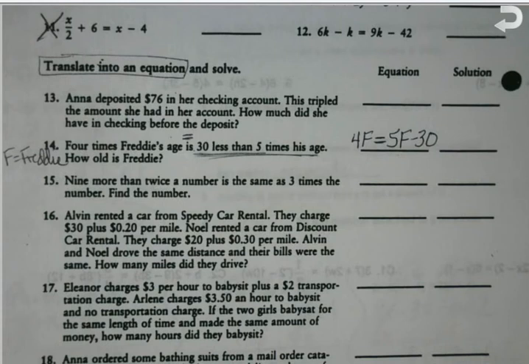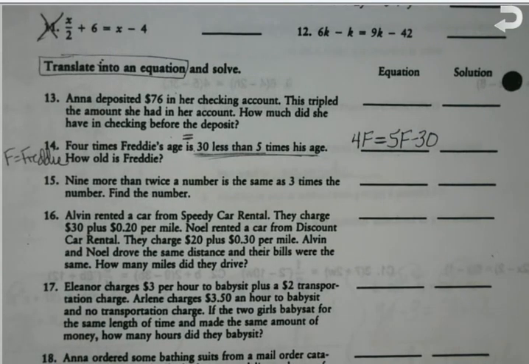Right, we don't have to do anything with the solution. We're just setting up the equations on these. So let's go back to 13 for a second. Anna deposited $76 in her checking account. This tripled the amount she had in her account. How much did she have before?